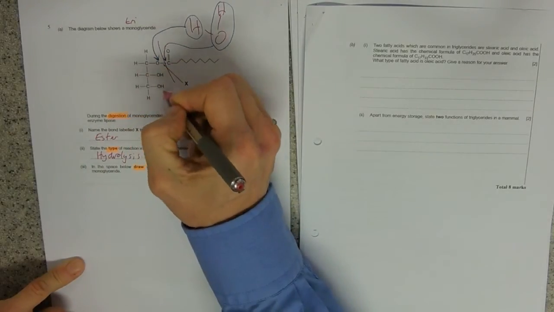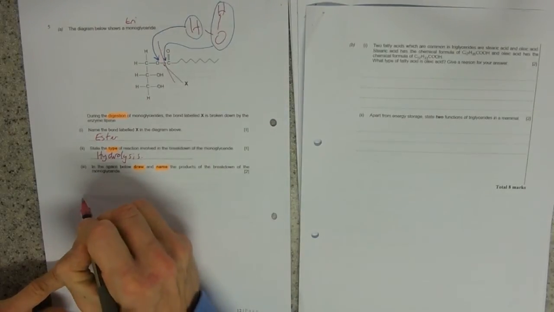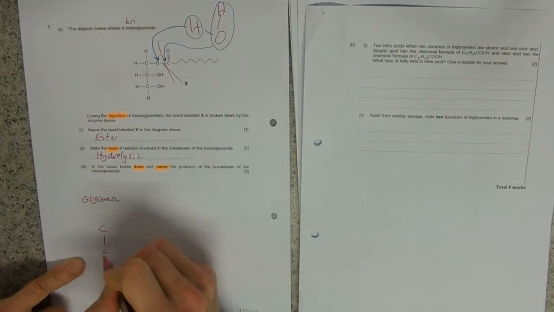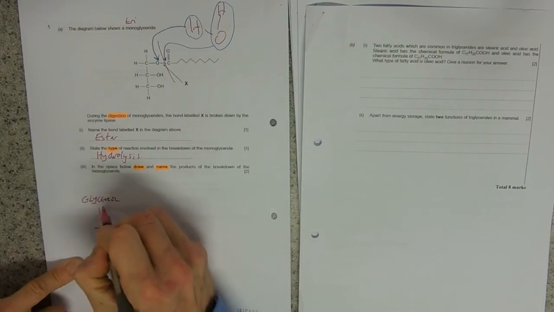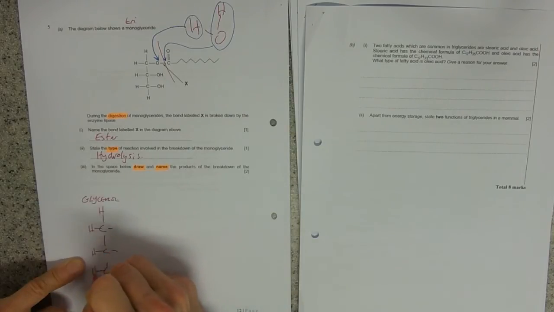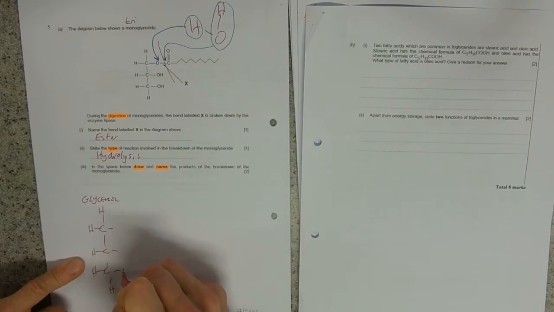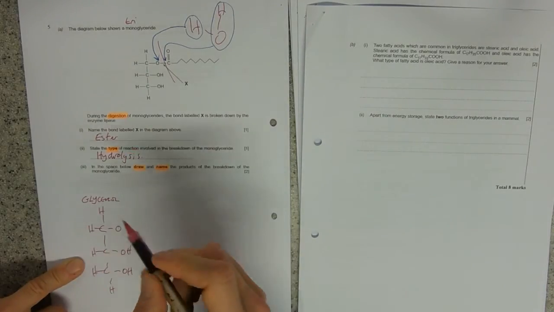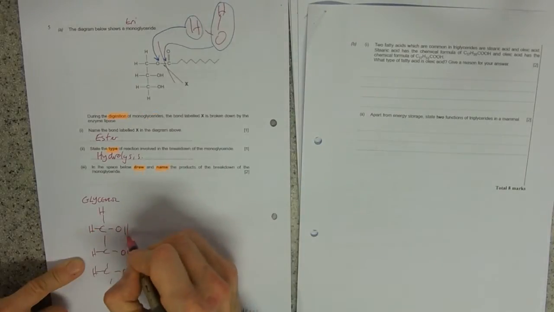So I'm going to pick up this chunk, which is our glycerol, and just going to draw it the same as it is there. H is, and we've got OH, and this is the bit that we're not sure of. We've got O, and we're adding this H onto it. There it is.